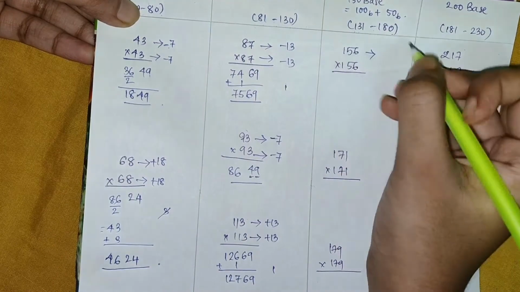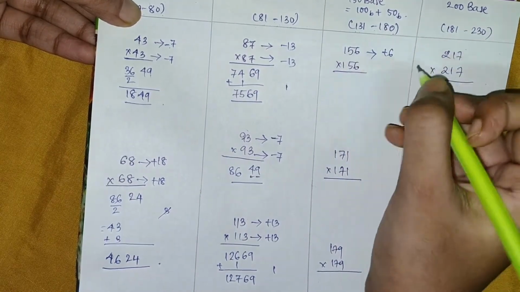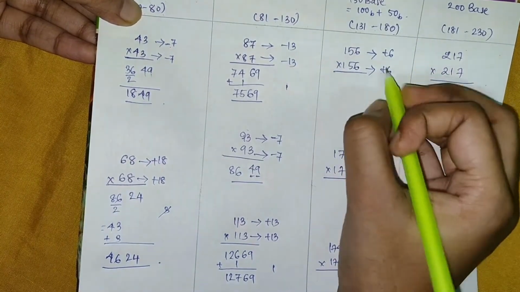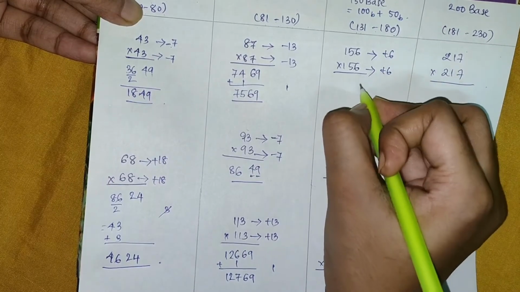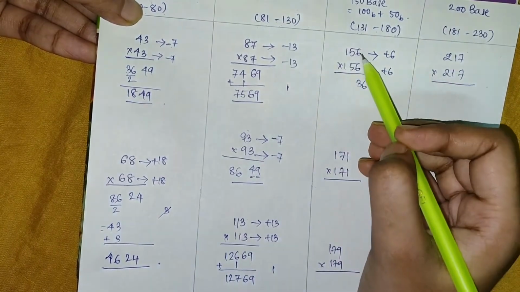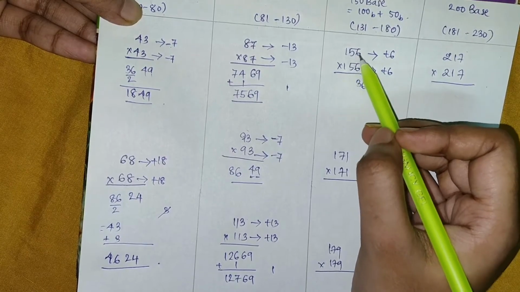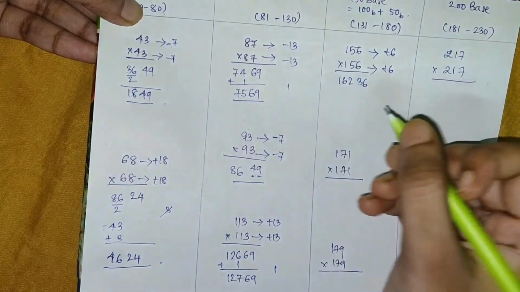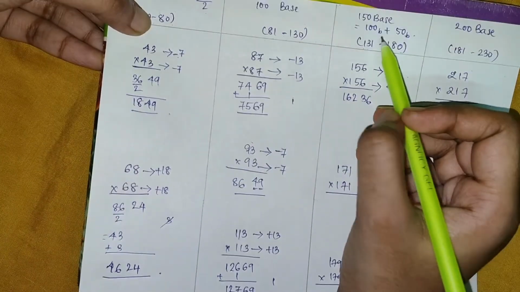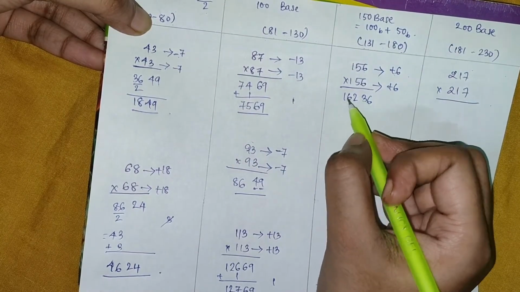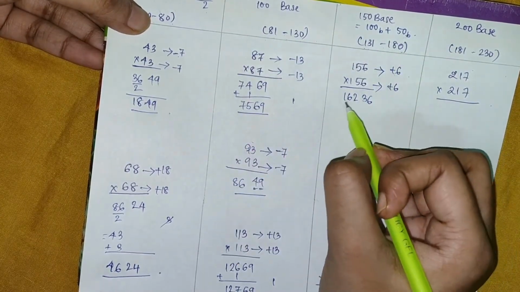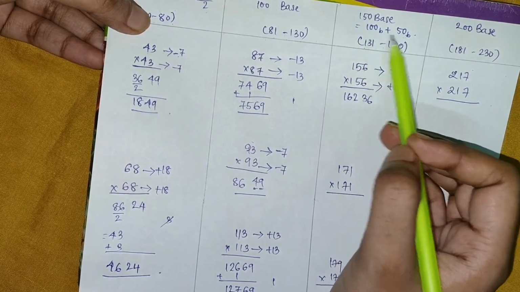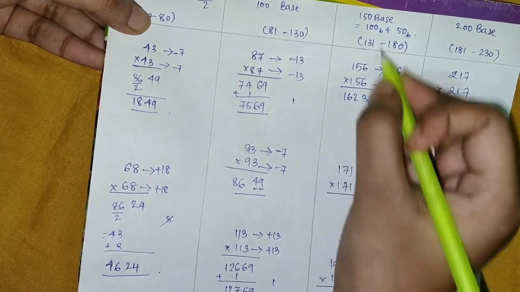As we know, 156 is 6 more than 150. So we write plus 6 at both places. And then what is 6 square? It's 36. Now the next step is, as usual, we do 156 plus 6, that's 162. And as per 100 logic, we just keep this number, and as per 50 logic, we have to divide this number by 2. So since this is 150 base logic, we have to do both things, and we have to do addition for them.